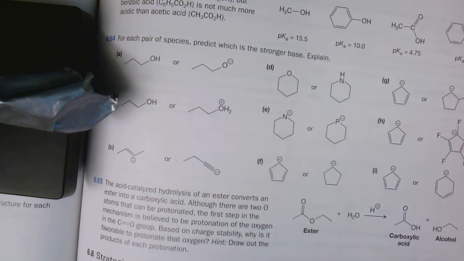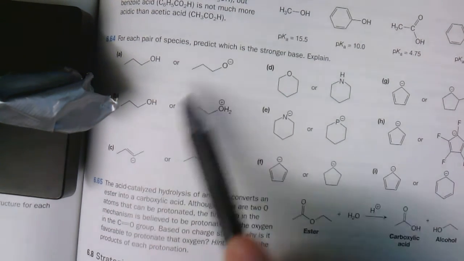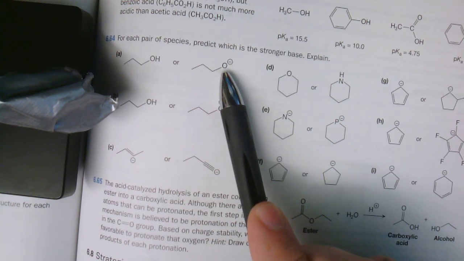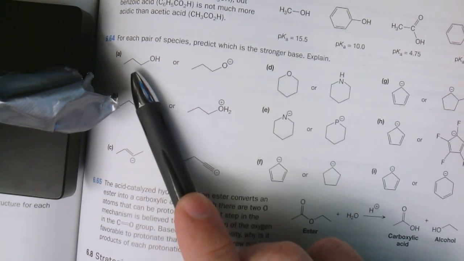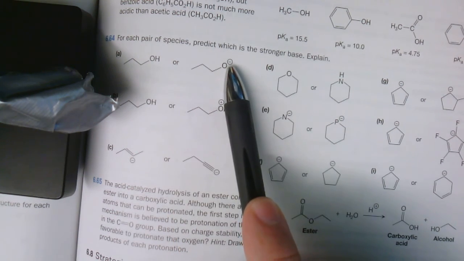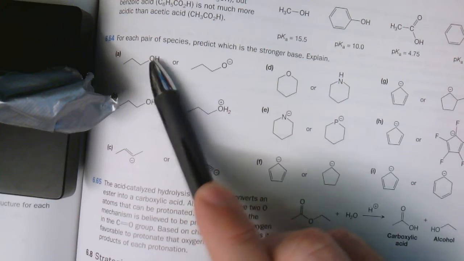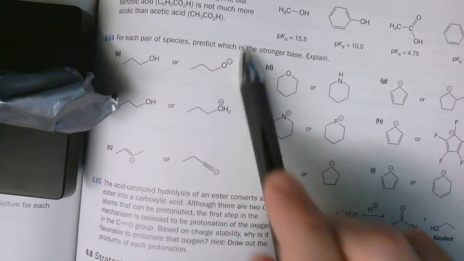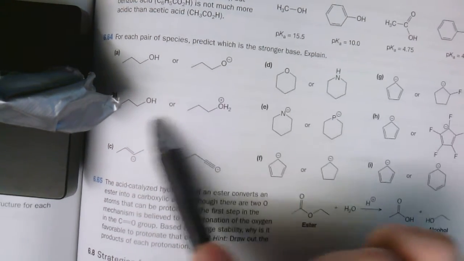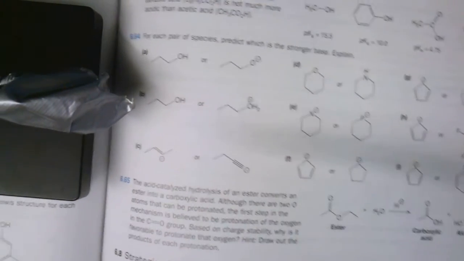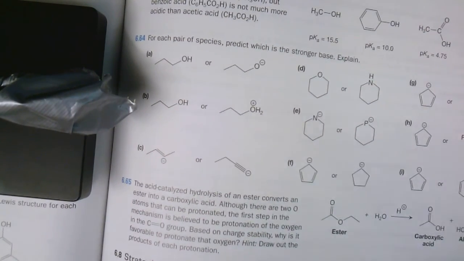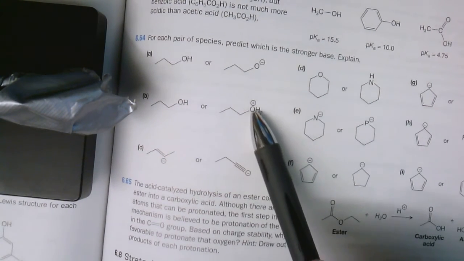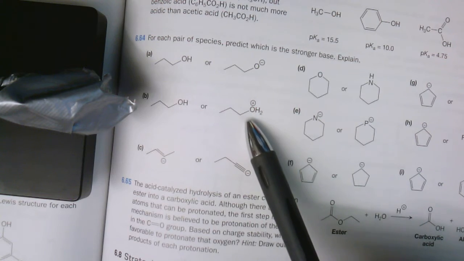Okay, here we're trying to rank the stronger base. So this one versus this one. Well, we said earlier, if we have a negative charge, that's generally going to be a stronger base than an uncharged one if we're looking at an apples to apples comparison here. So this one's the stronger base of this pair. Down here, same idea. The positively charged one is going to be the weaker base, right? This one has already accepted an extra proton.